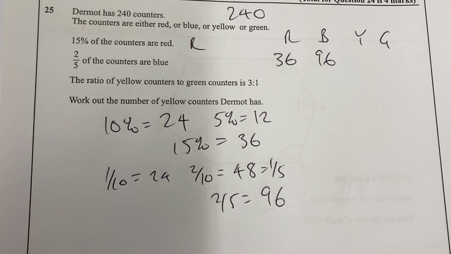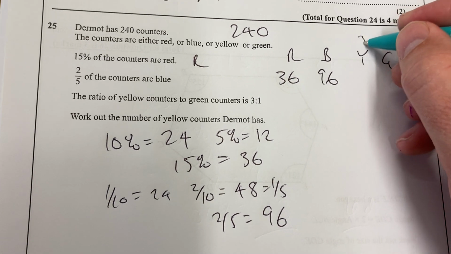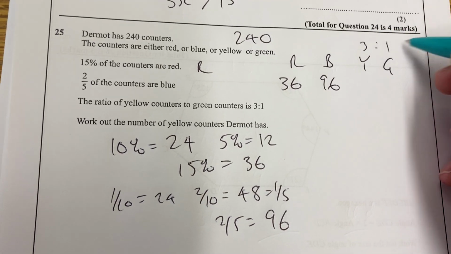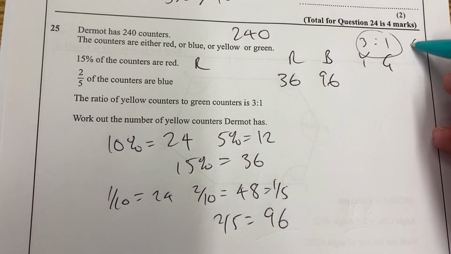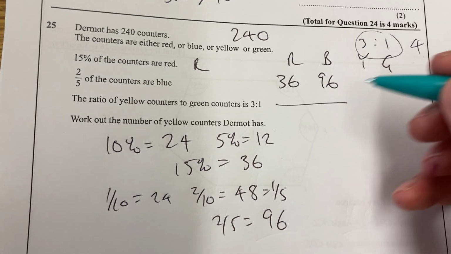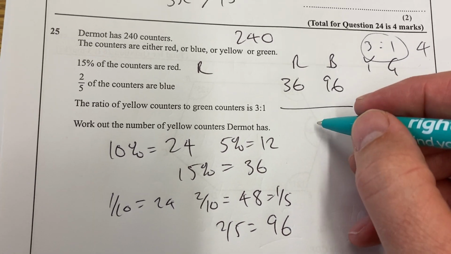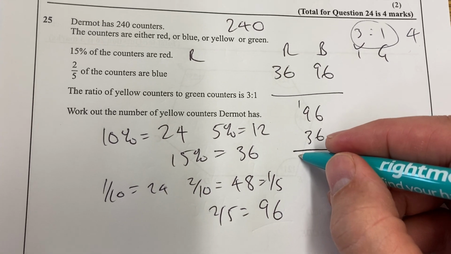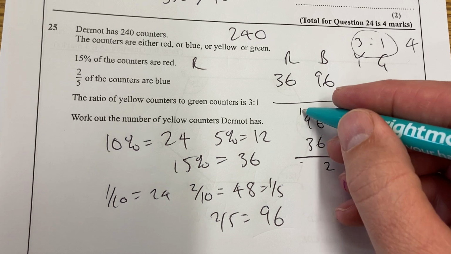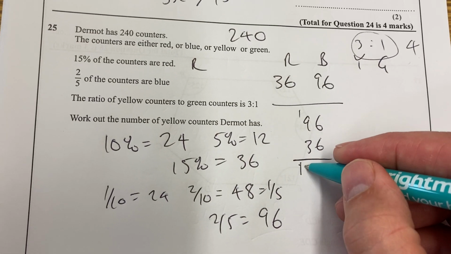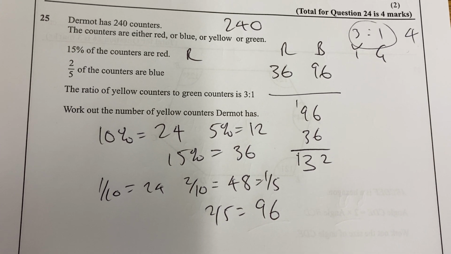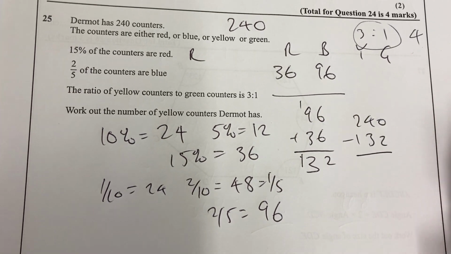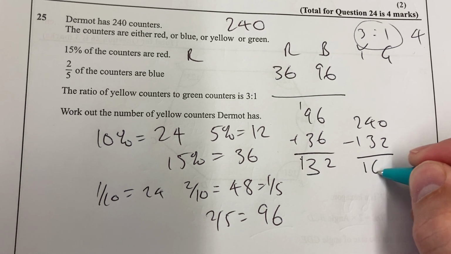The ratio of yellow to green counters is 3:1. So there's 3:1 there. So the remainder have to be split up into 4 parts, because that adds up to 4. So if I add those together, remember it's a non-calculator paper. So carry that 1 there. I think that's add that 6, put that 1 there. 132, meaning 240 minus 132 will give us 108.